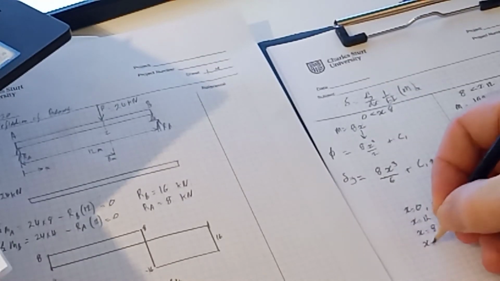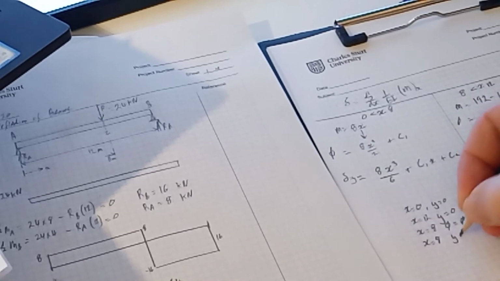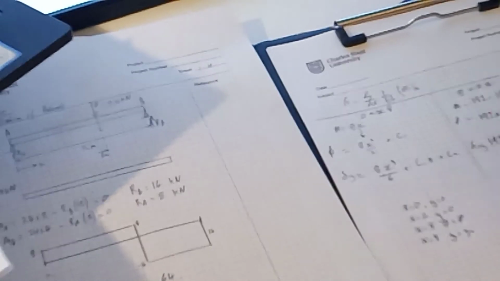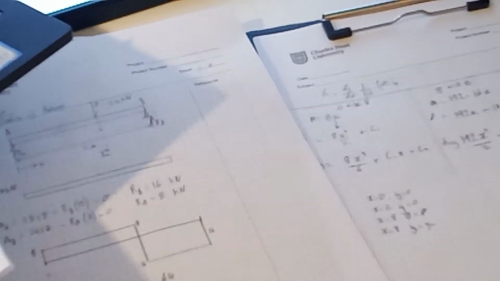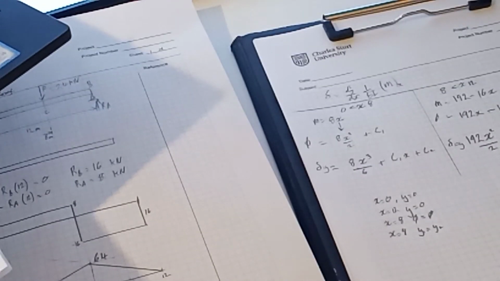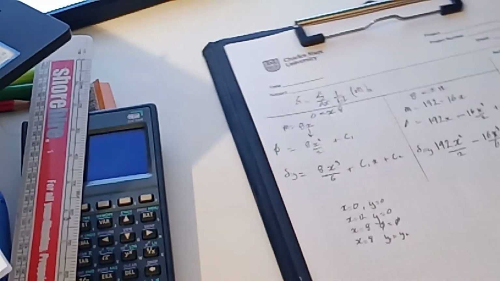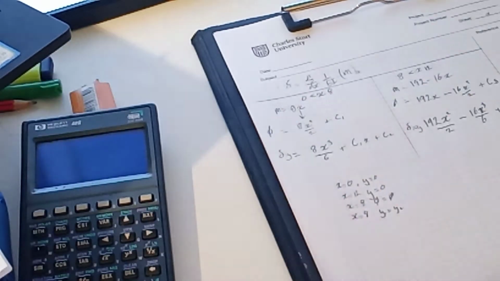Also, when x equals 8, the deflections are going to equal each other. Those are our conditions. Now it's just the awkward maths part of finding what those constants are.